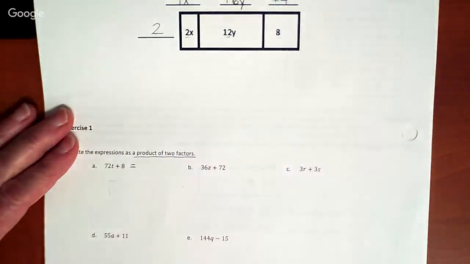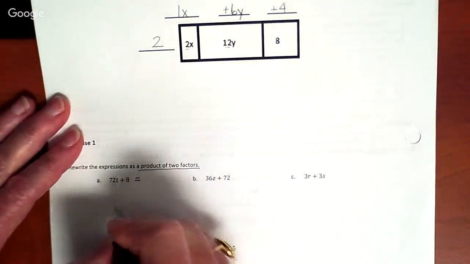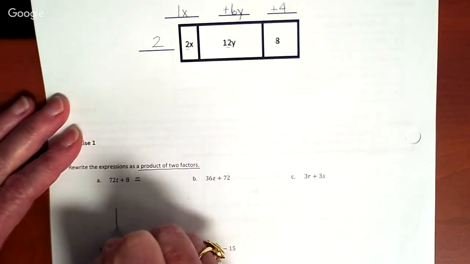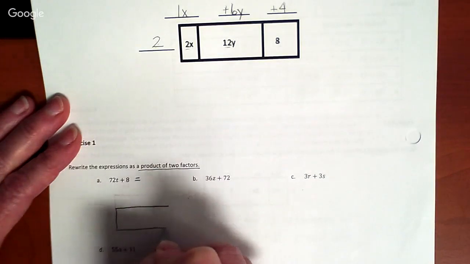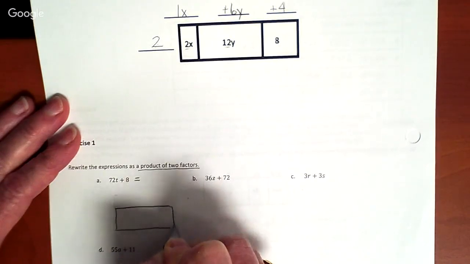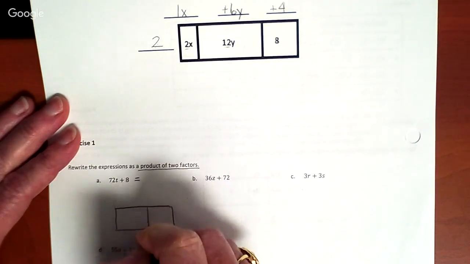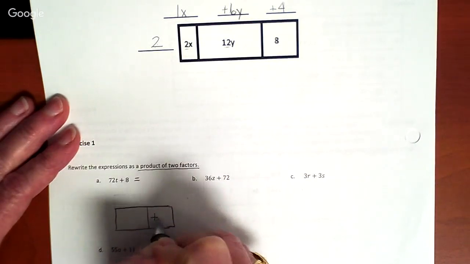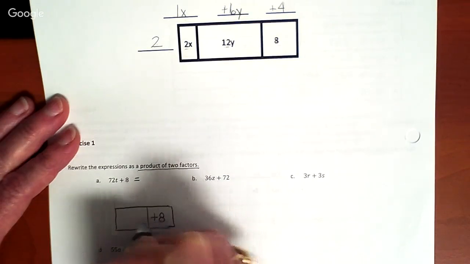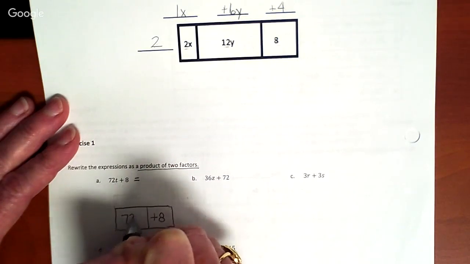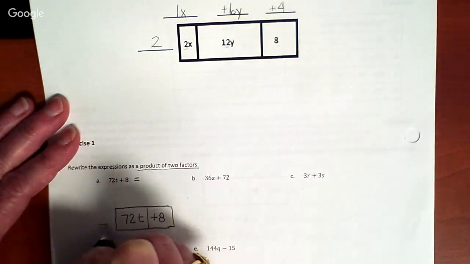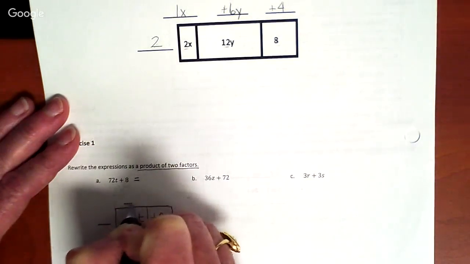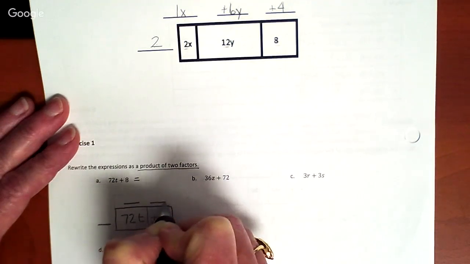What we're going to be doing here is our distributive property actually in reverse. So here we are going to put that plus 8 here and the 72t here. So we want to know here, here, and here.